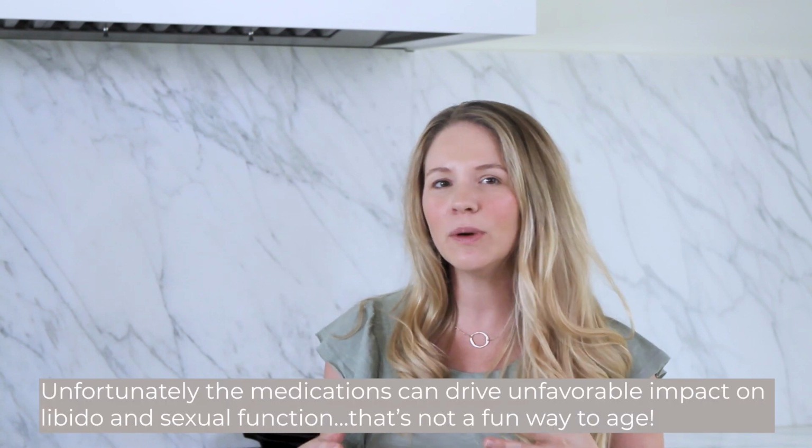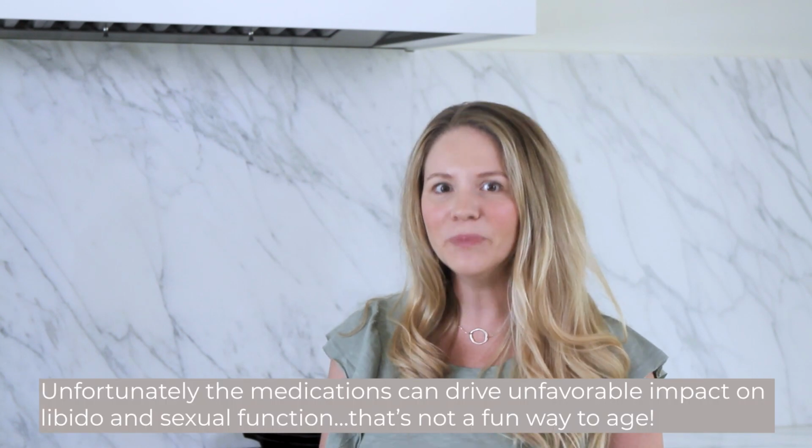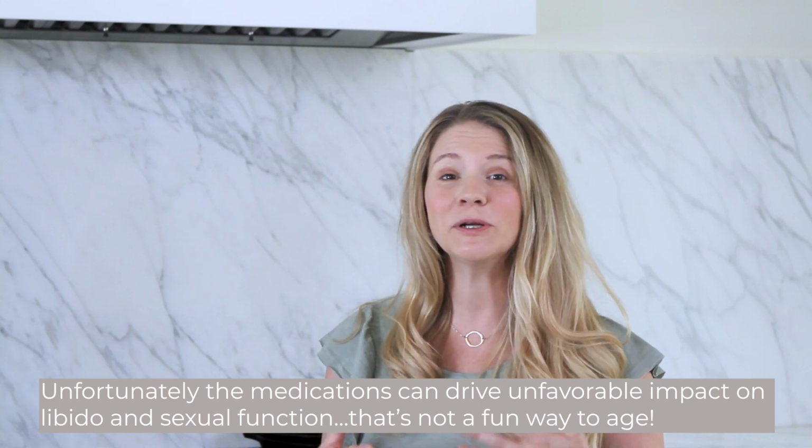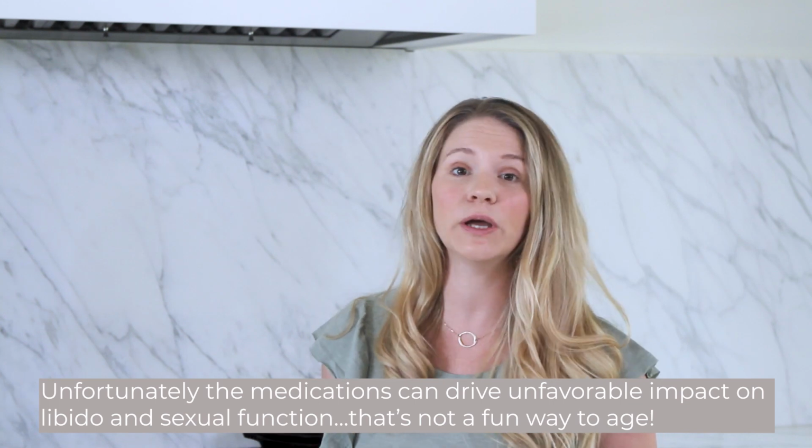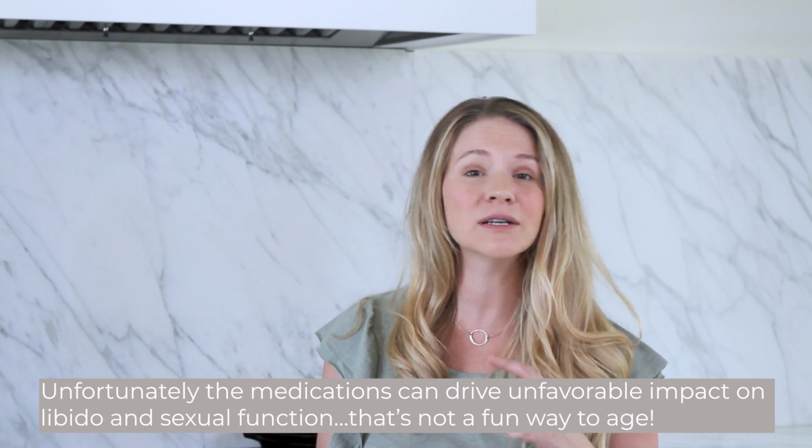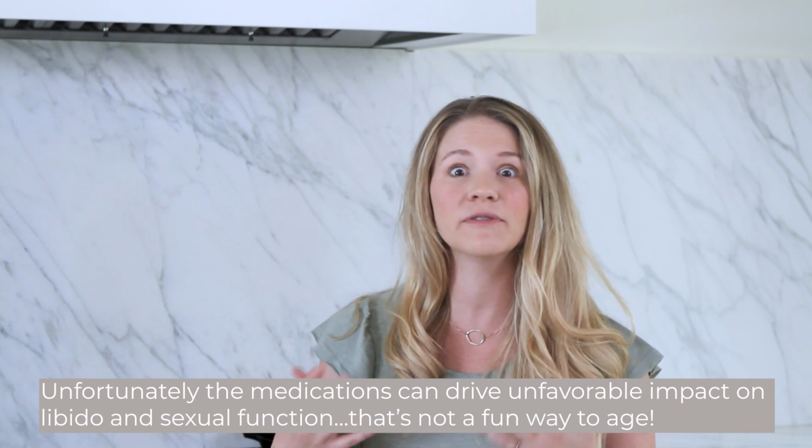And as you mentioned, there's a whole suite of medications like finasteride or Propecia that actually inhibit or target this DHT. But we know that when we block a pathway in the body, there can be unfavorable effects downstream. So we often see low libido or loss of sexual function as just one of the side effects of these medications.